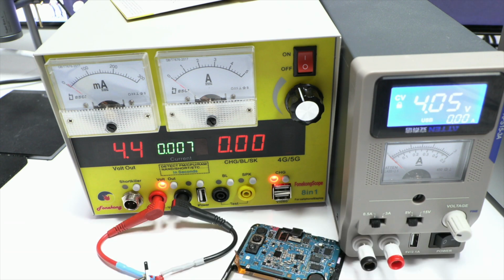Fixed consumptions are those that remain stable without variation once the power laboratory supply is connected and the power button is already pressed. When we press the power button, the fixed consumption can be 50, 70, 100 or 200 milliamperes. The guilty one might be the PMIC, the CPU or the memory.